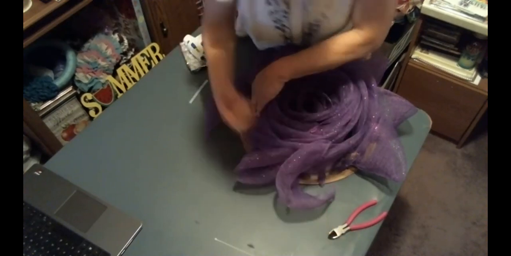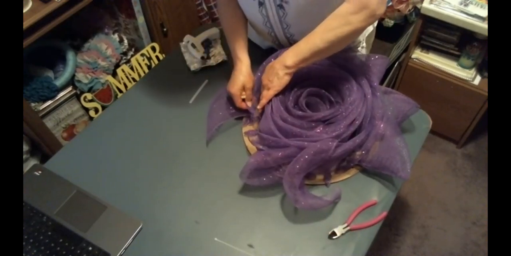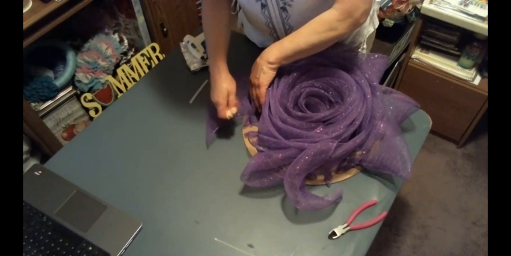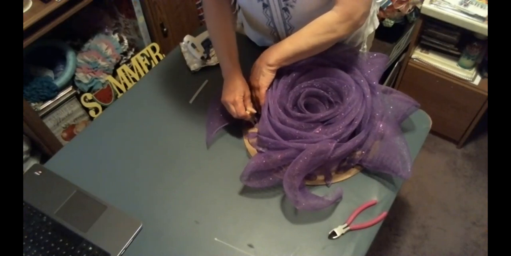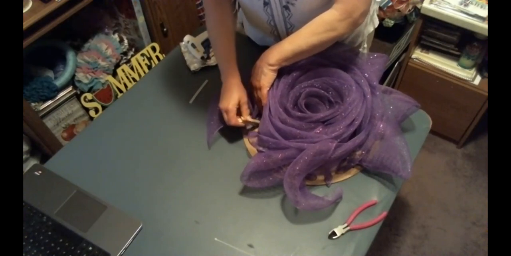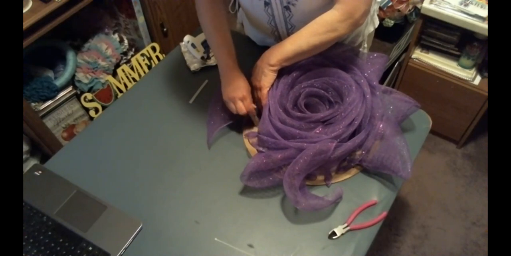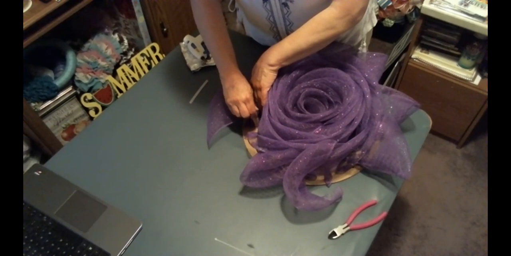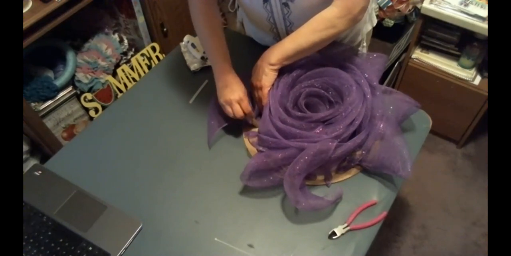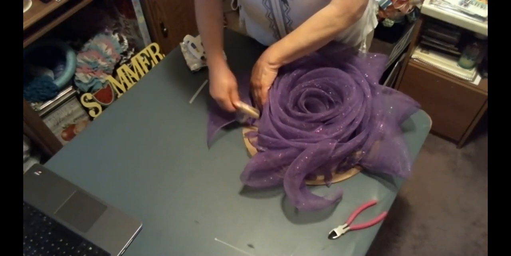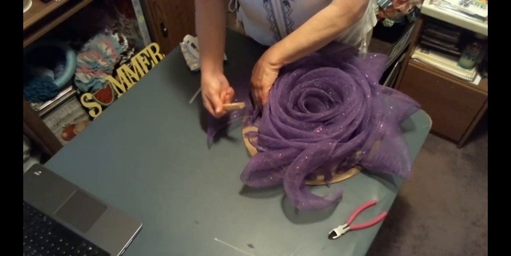You can use your clothespin to kind of hold it down. Just kind of tuck it in there. That way you don't have to get your hands all gluey. Just give it like a second. It won't take that long. And I just love those glue strings.